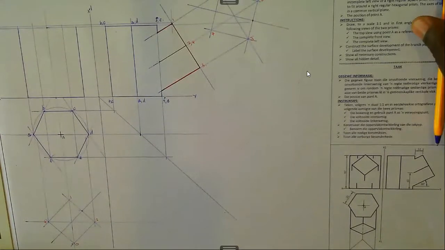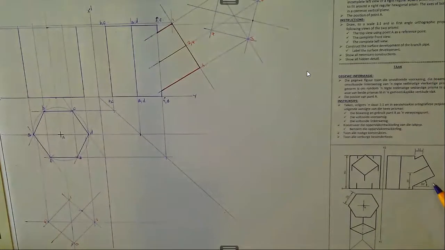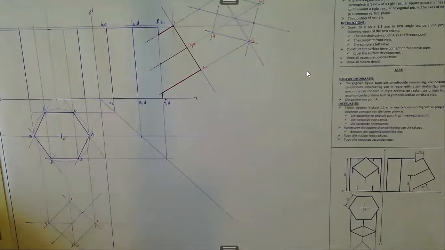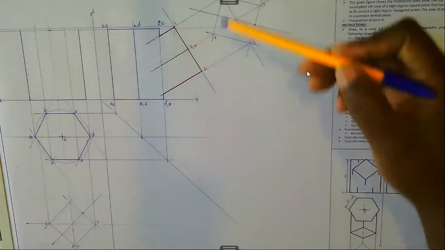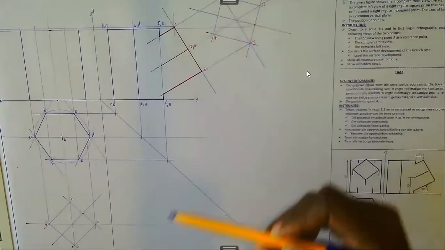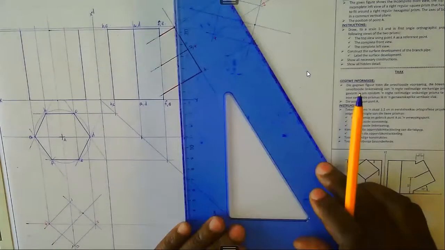You are not going to see the true square because it is drawn at an angle. So you are going to see a squashed square. So I'm going to project from here to the mitre line. Let me do this.